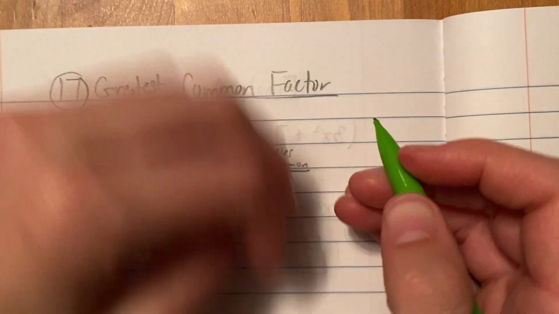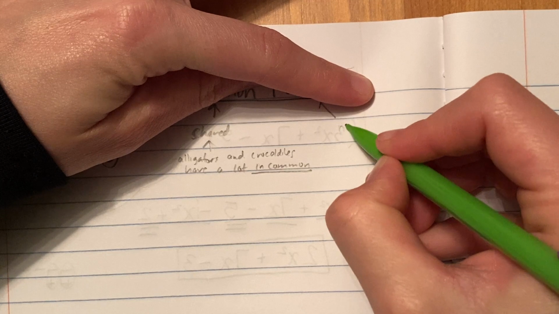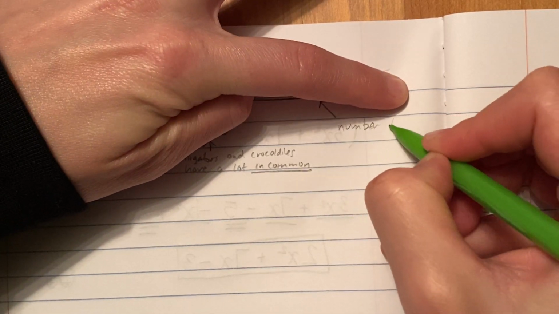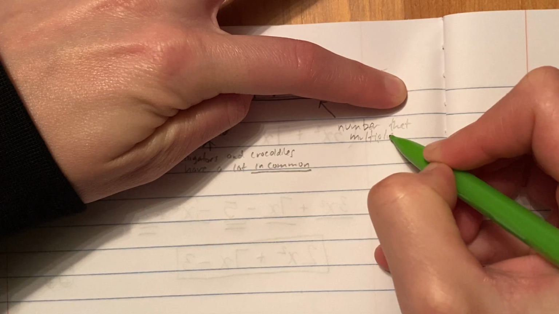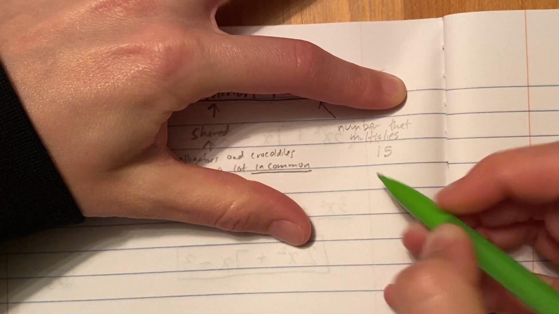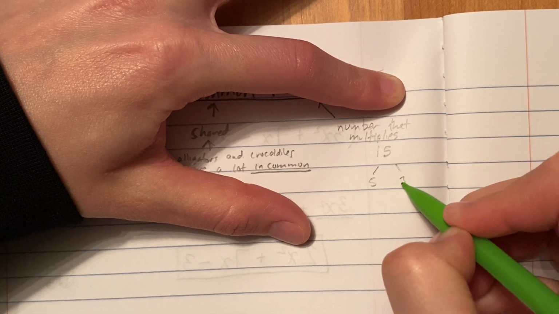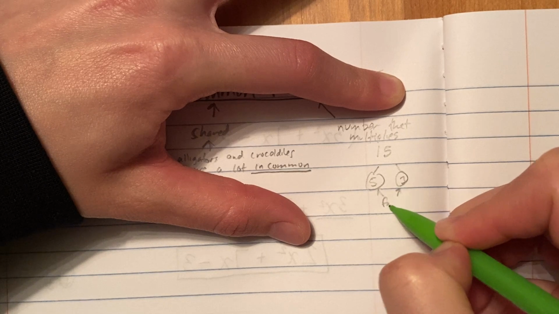Okay, and then factor. We have been talking about factors. This is a number that multiplies. So for example, if I have the number 15, then 5 and 3 are factors. These are factors right here.